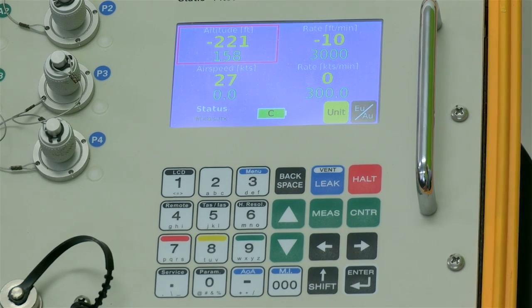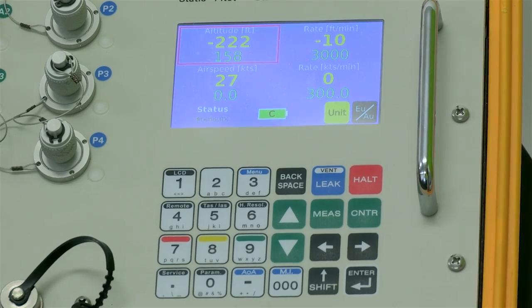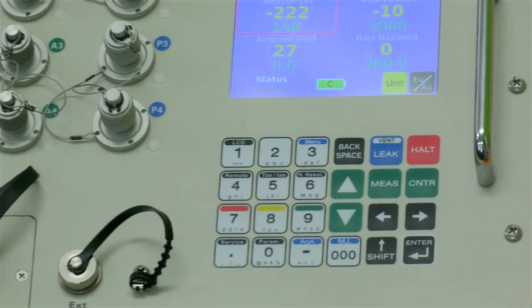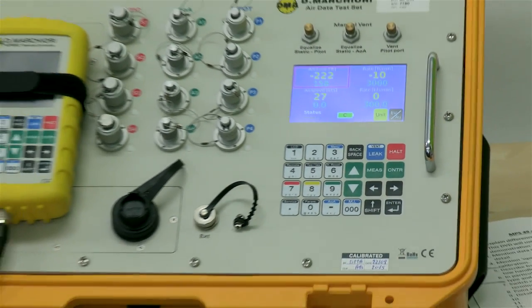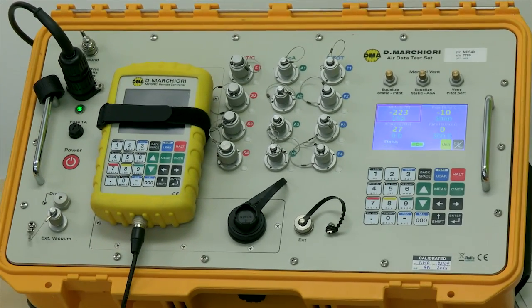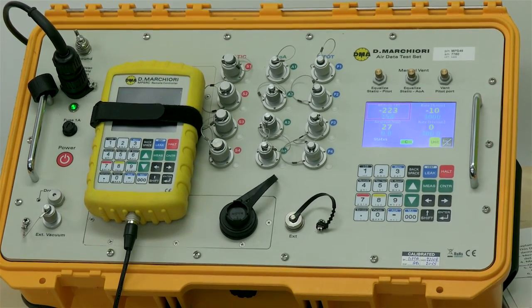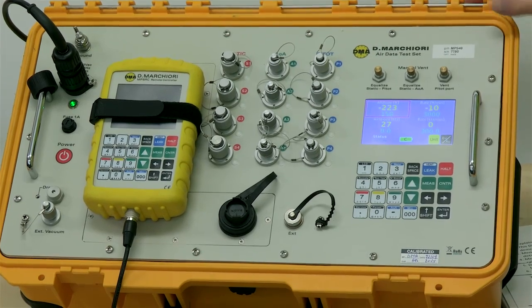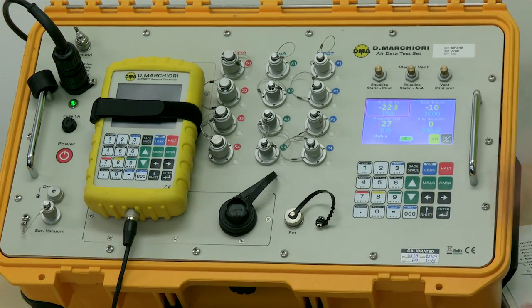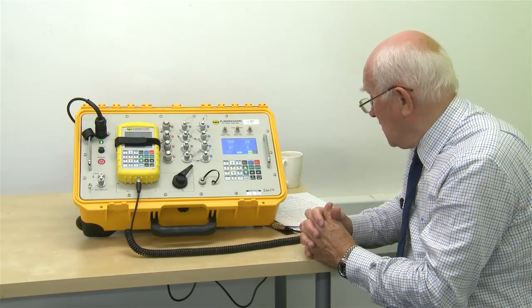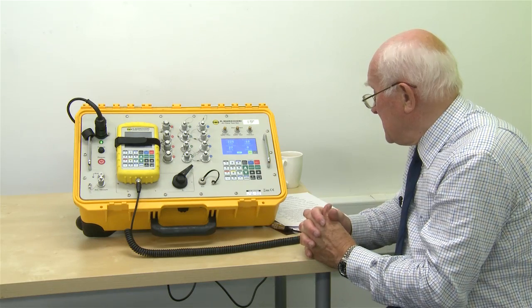The box itself is weatherproof, it's rugged, it has a tow handle, it has wheels, it weighs approximately 15 kilograms, and it has a lid which is removable so that it's not in the way while you're doing your testing. It's good to be able to take it off on occasions.